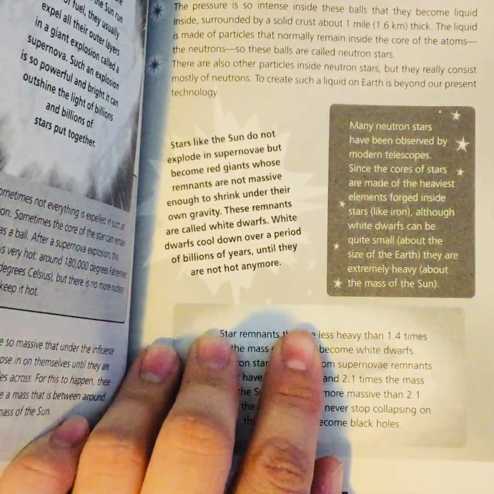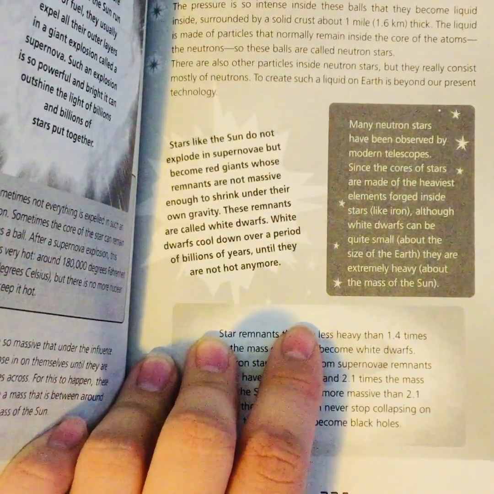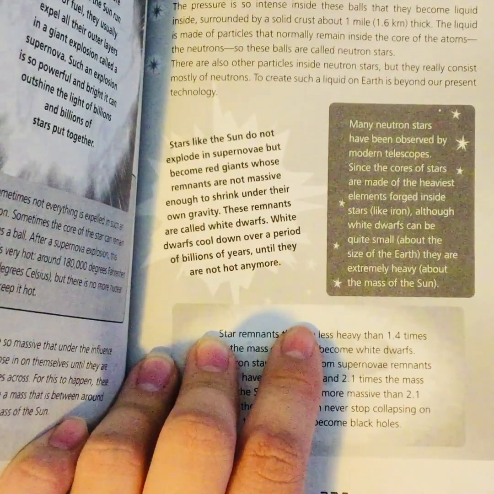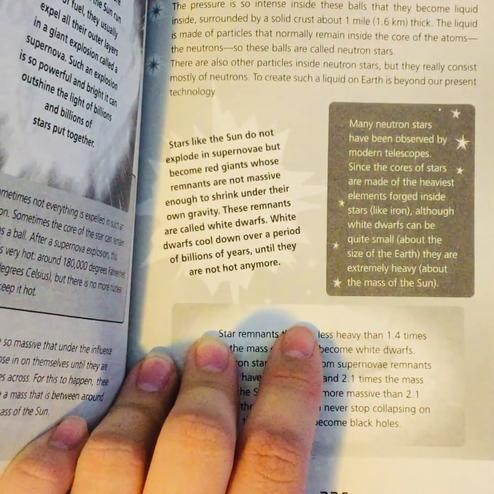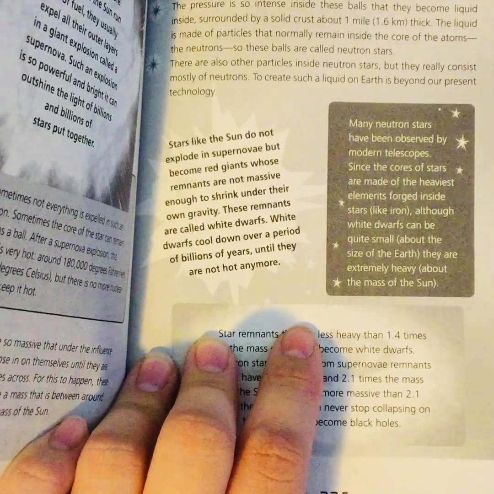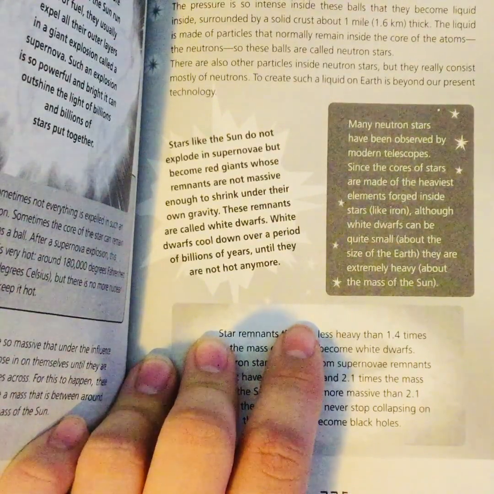Stars like the sun do not explode in supernovae, but become red giants whose remnants are not massive enough to shrink under their own gravity. These remnants are called white dwarfs. White dwarfs cool down over a period of billions of years until they are not hot anymore.